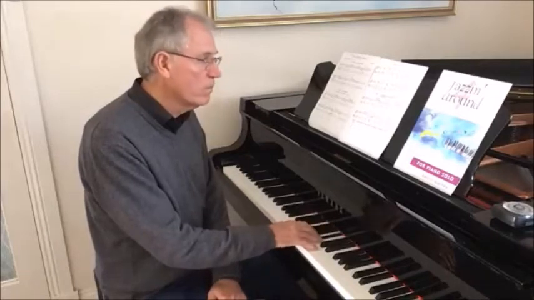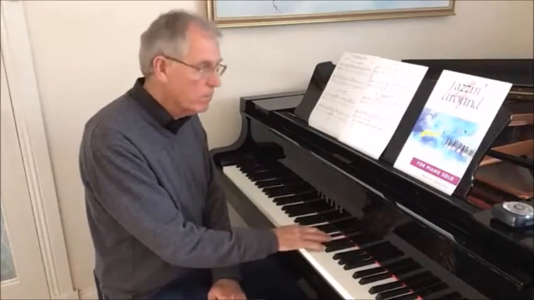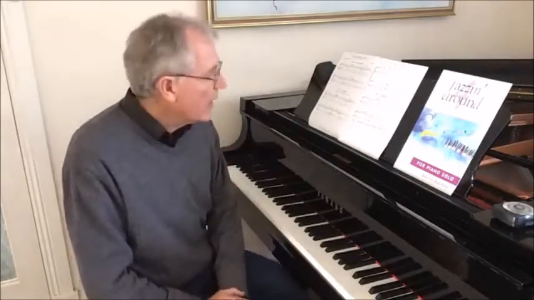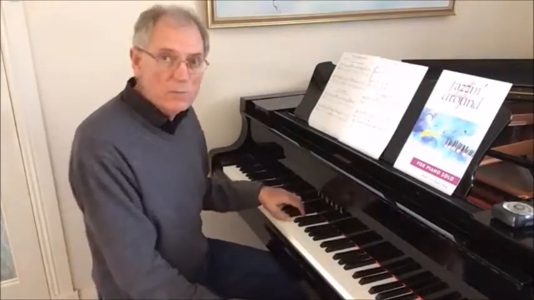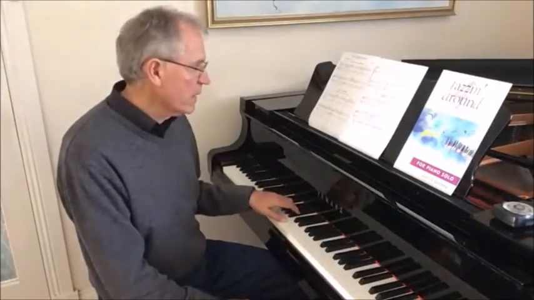B flat minor. And so on through to the end. When you've mastered that, you can add the chords in the left hand. Now it's the same chords from step 2. Okay, they fit nicely under the hand.